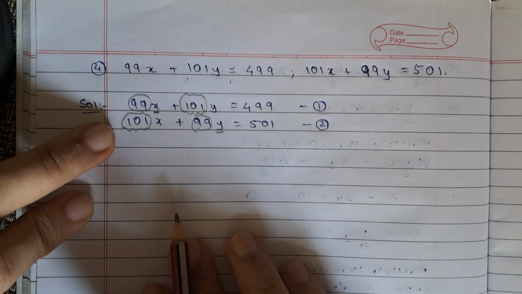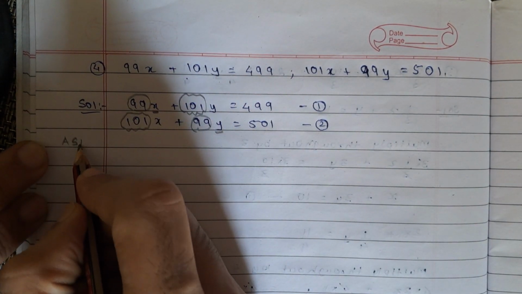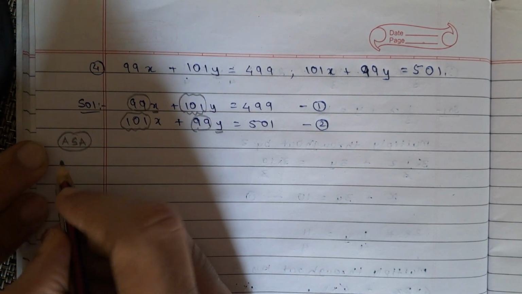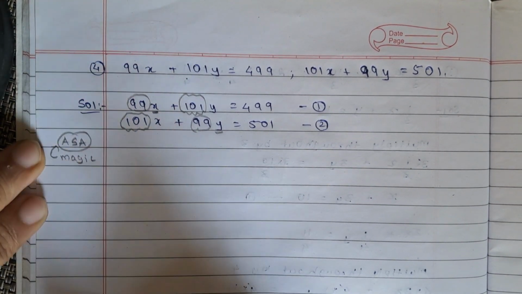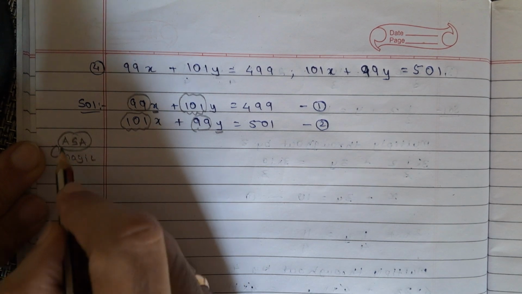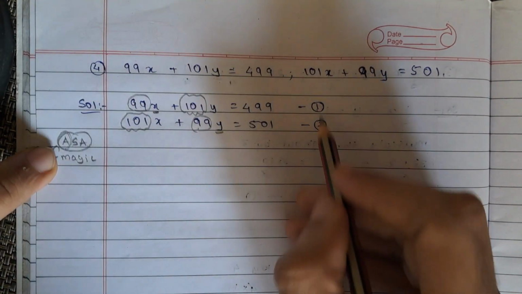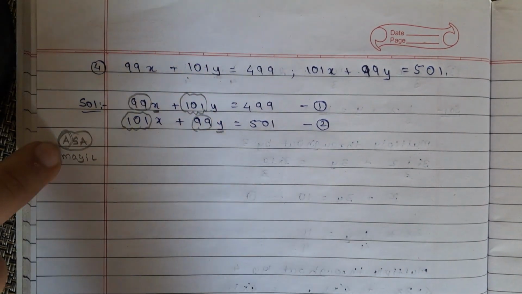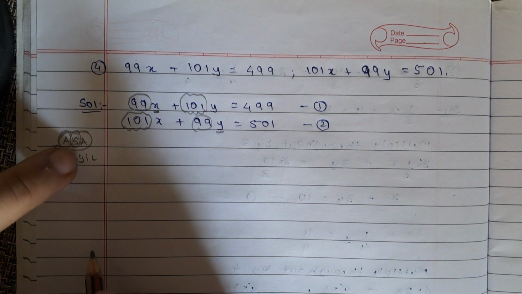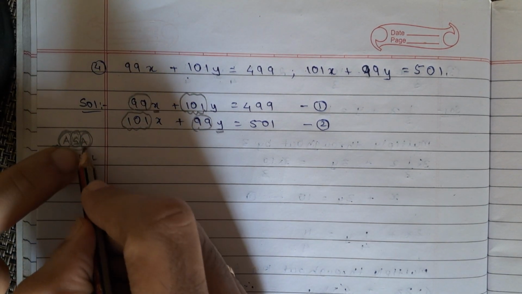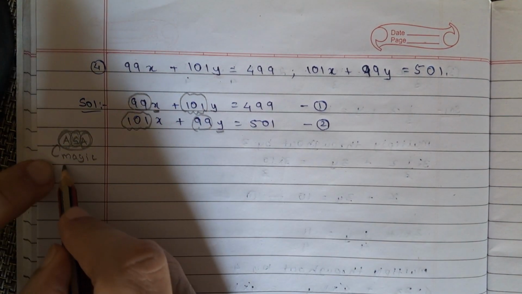In such situations, you have to use a concept called ASA magic. What did I say? ASA. So I term it as ASA magic basically because it just works like magic. Means what? ASA. A means first of all you have to add. So without thinking anything, just add these two equations. Then subtract the equations, and then finally again add the equations. So I will come to this step by step, but as it says ASA magic, you will see the magic happening automatically.